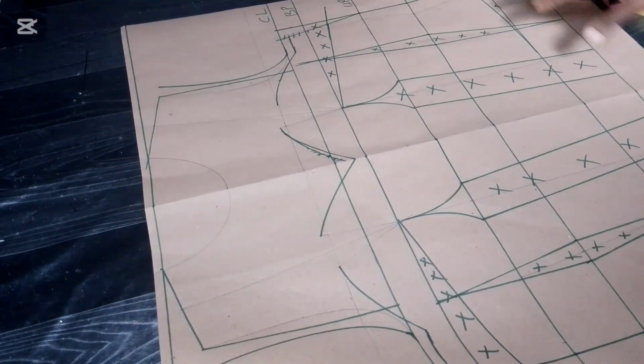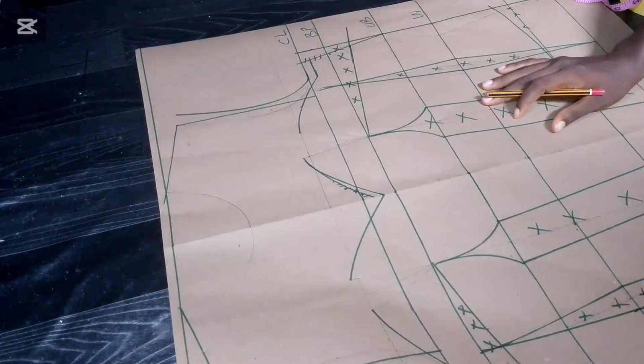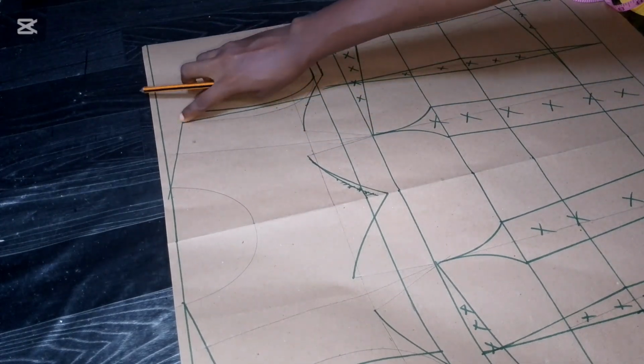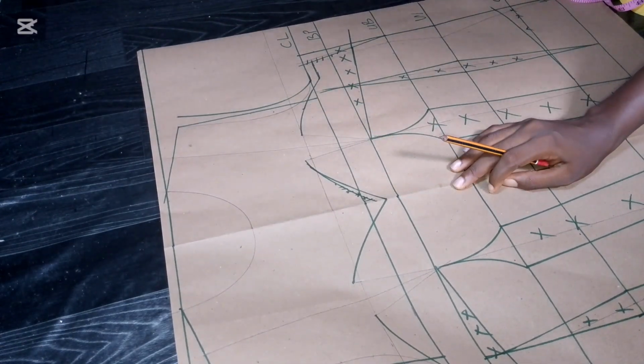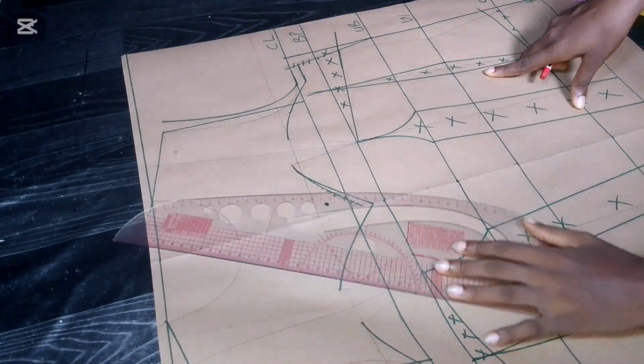and cut out the yoke or trace it out. I think it's better you trace it out, put a paper underneath it and trace it out, then you can go ahead and cut it out.